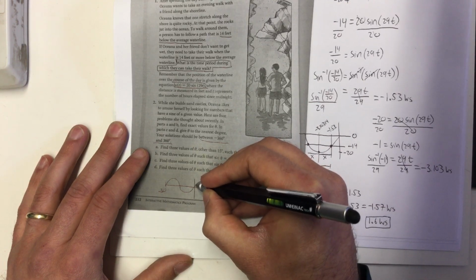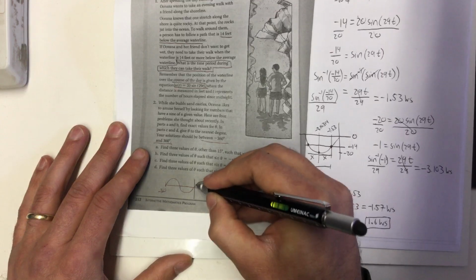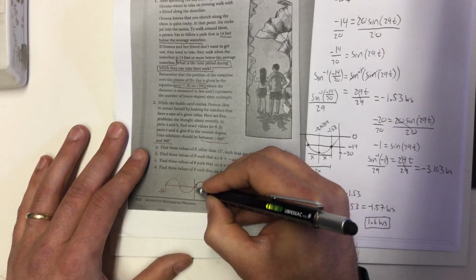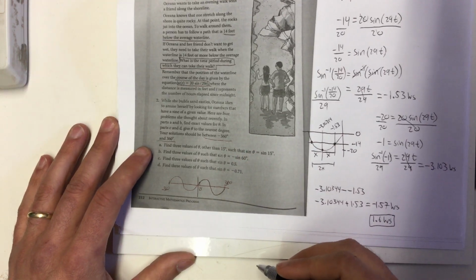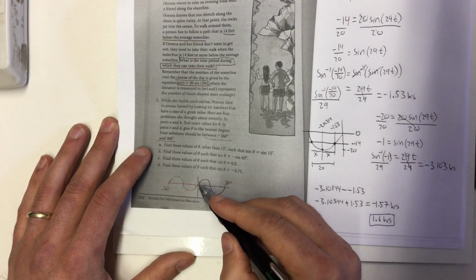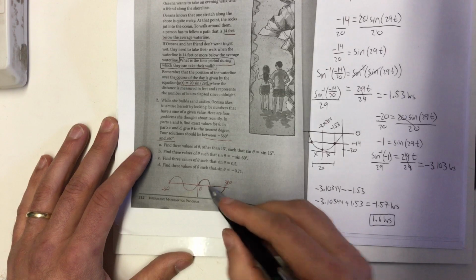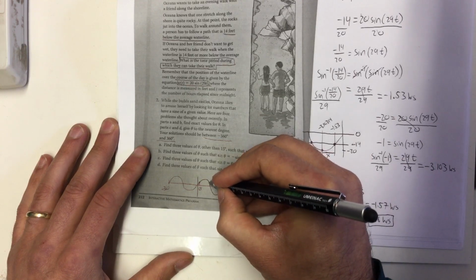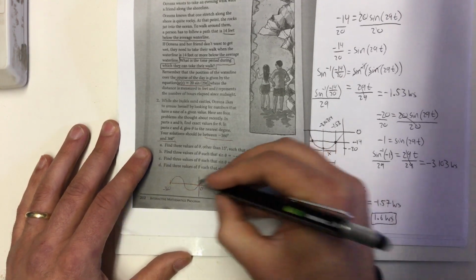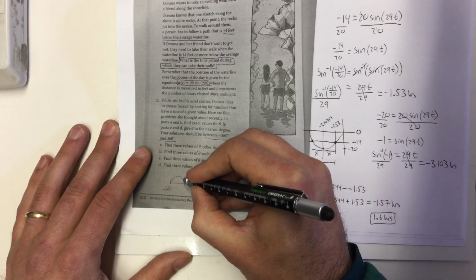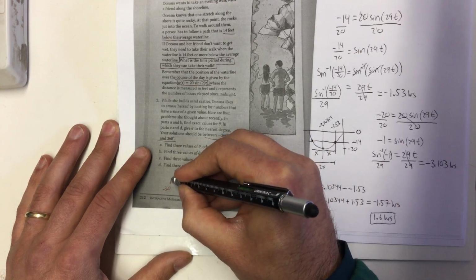Sine of 15 is just barely up, right? So this right here, we might label as 15 degrees. And the question is, what other degree values on this graph have the same height? So if we look at this, we'd say, well, that would be that point. It would have to be this point, and then it would have to be this point.